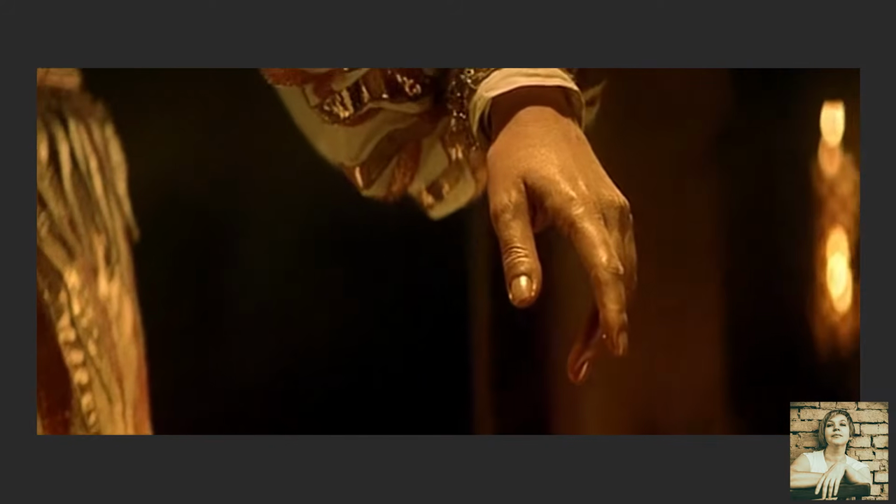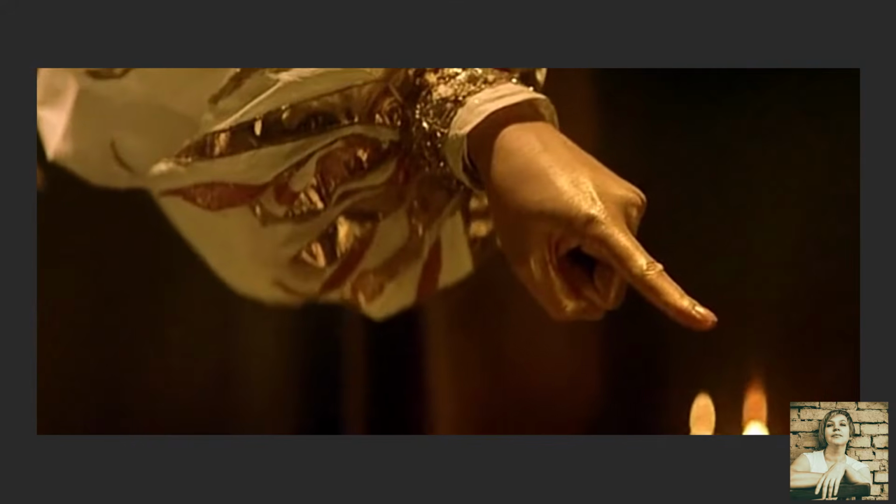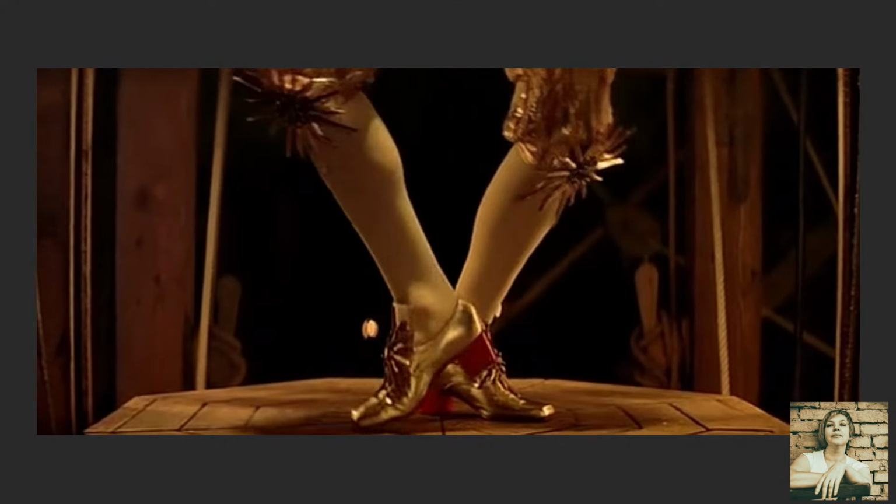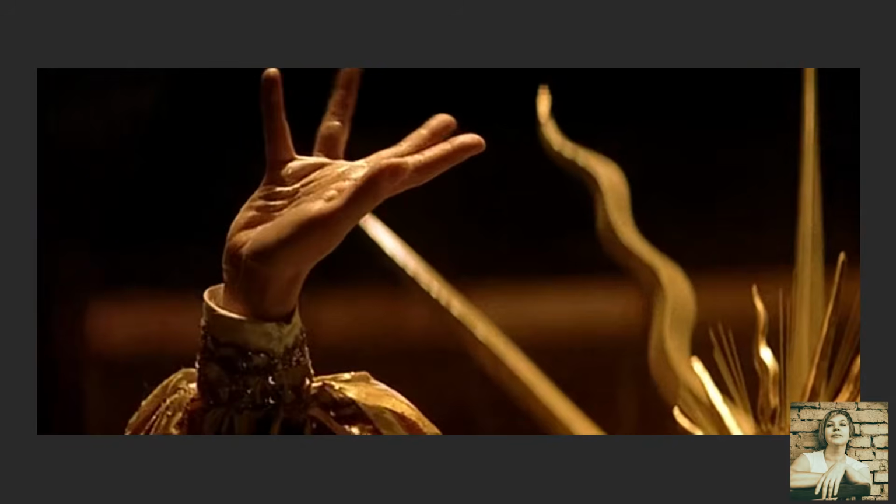Puissance. Сила. Plaisir. Удовольствие. Lumière. Свет.